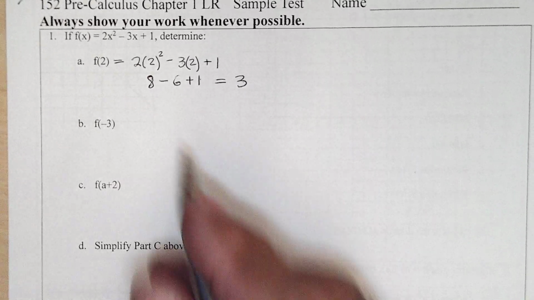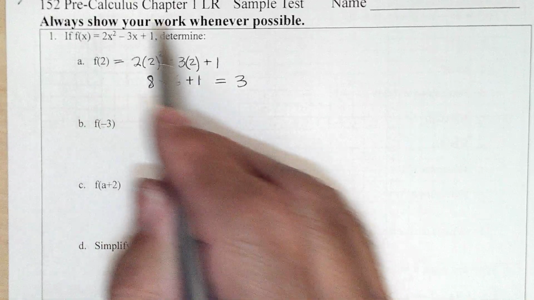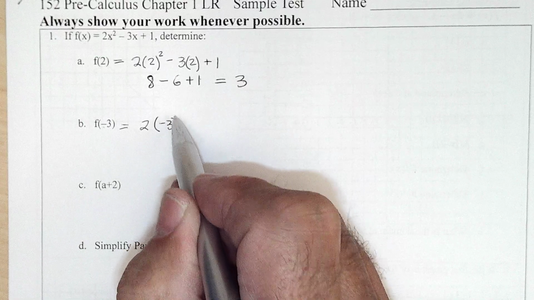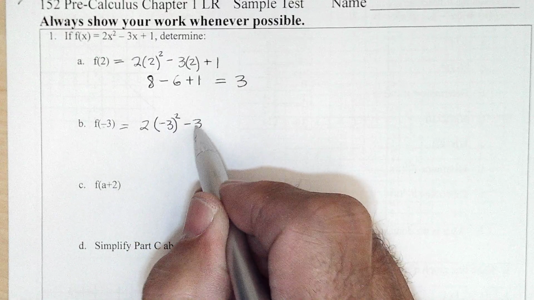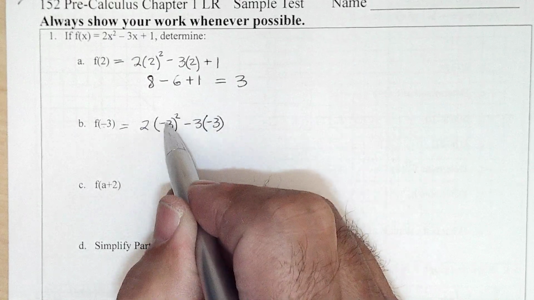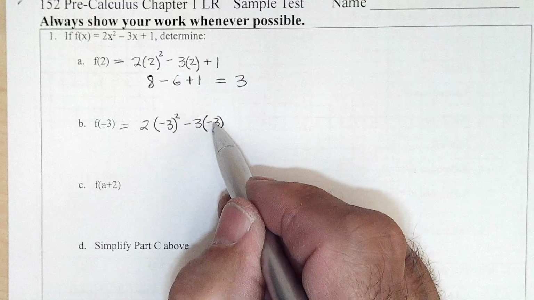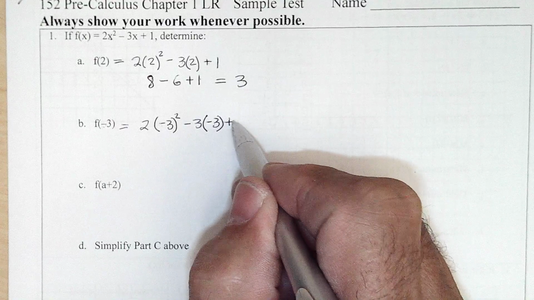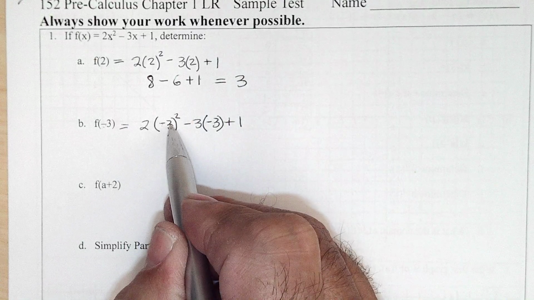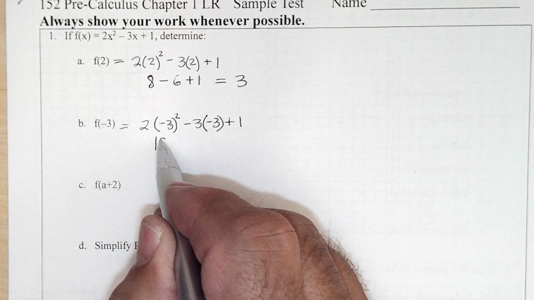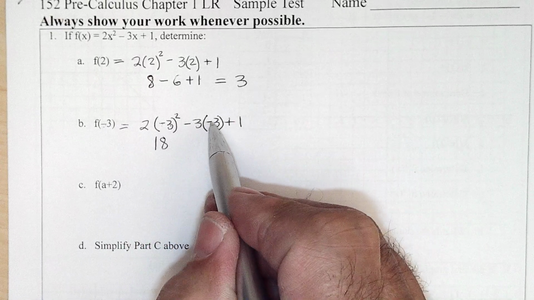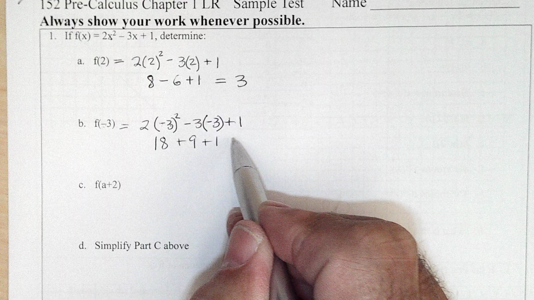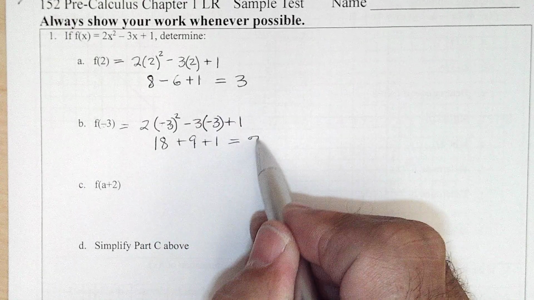Now it says put minus 3 in for the x. So we've got 2 times negative 3 squared, minus 3 times negative 3, plus 1. That's where the x was. And so I'm putting minus 3's in place of the x's of f. Negative 3 times negative 3 is 9 times 2 is 18. Negative 3 times negative 3 is plus 9, plus 1. 27, 28.